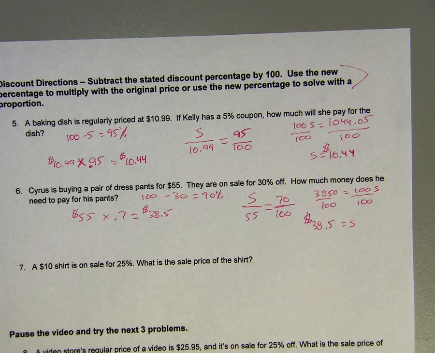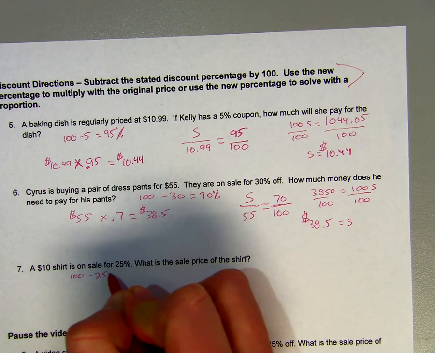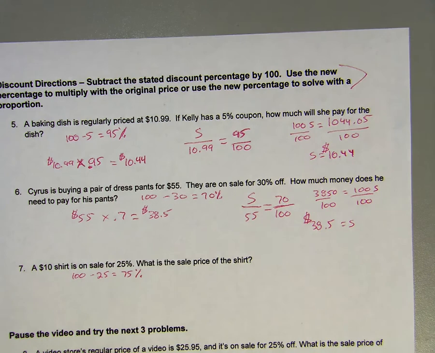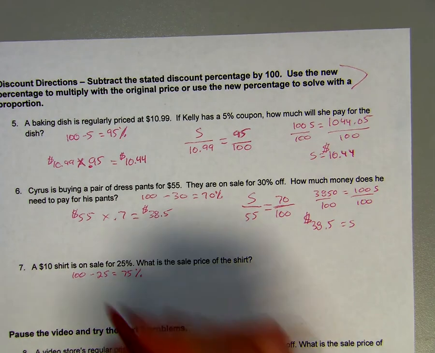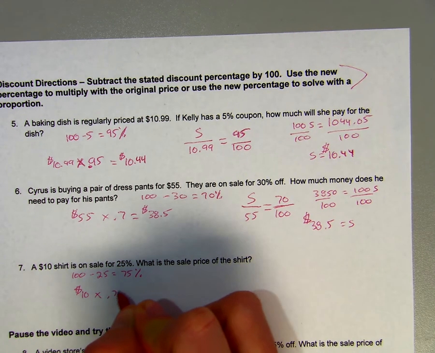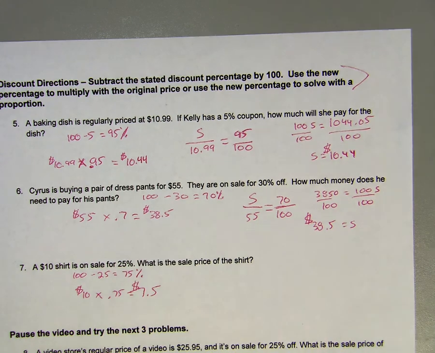My answer. Number 7, a $10 shirt is on sale for 25% off. What is the sale price of the shirt? Subtract 100 minus the 25. That gets me the percentage of the shirt that I'll actually pay. So then I have $10 times 0.75 is equal to $7.50.